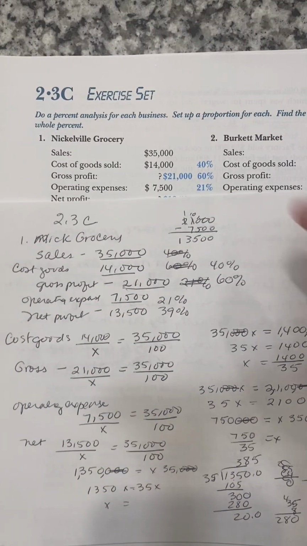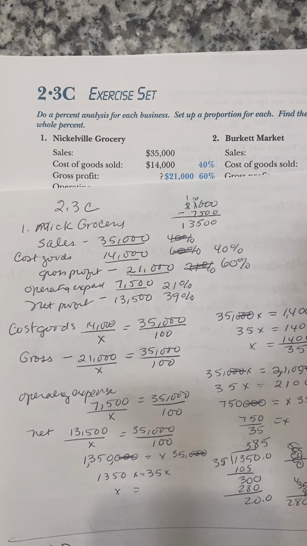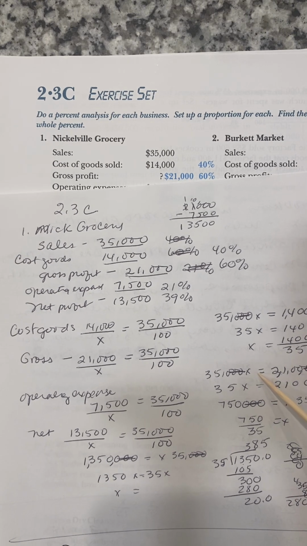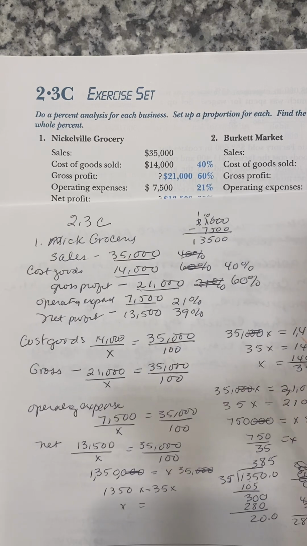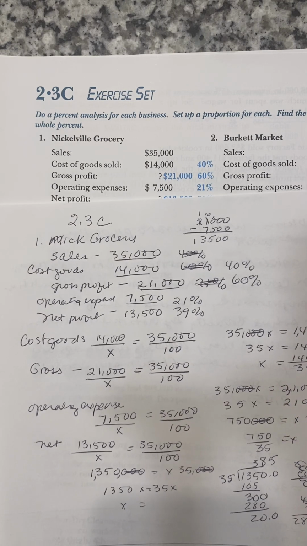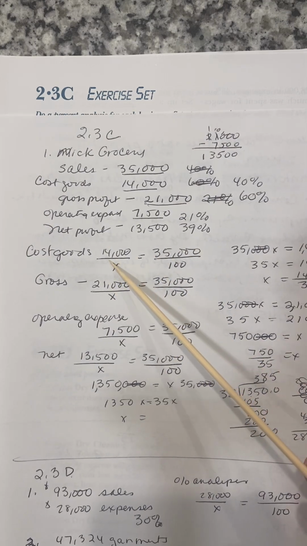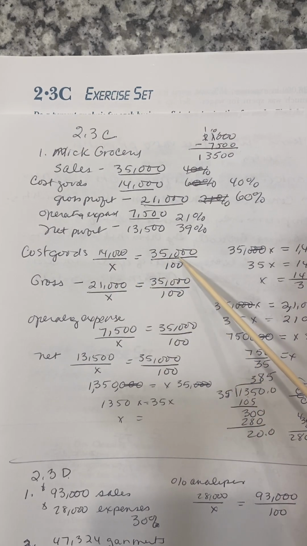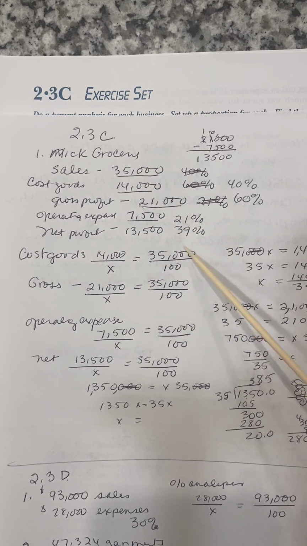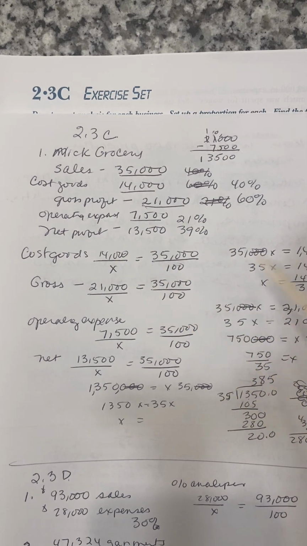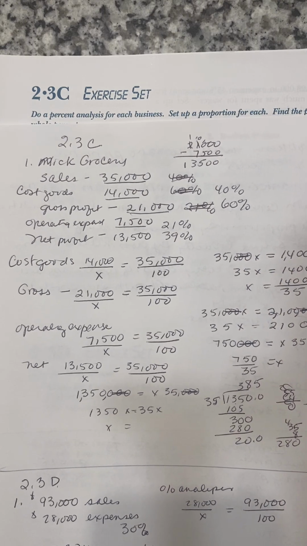Okay, here's how I did these percents. Looks like it. Anyway, operating expenses, each one. See how I did here? You can look right here. Cost of goods, 14,000 over X equal 35,000 over 100. 35,000 is always, so that's how I calculate that out. And then you calculate this out over here, and we end up getting 40% or whatever.